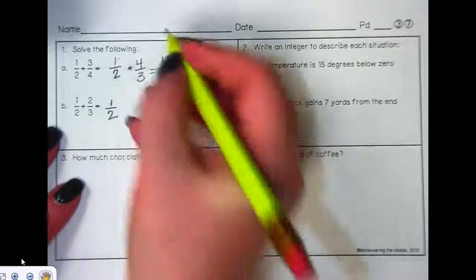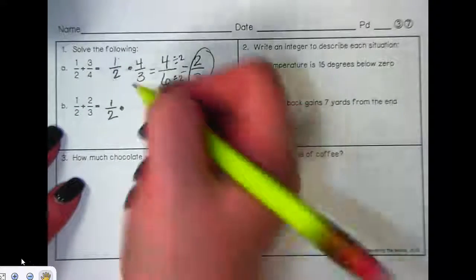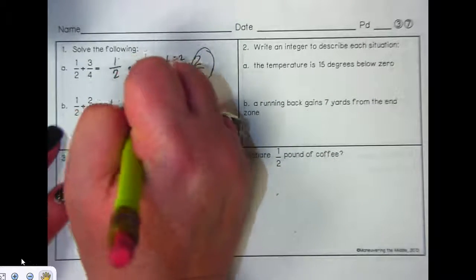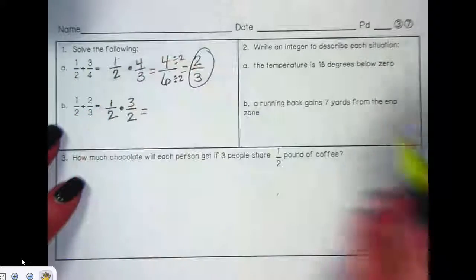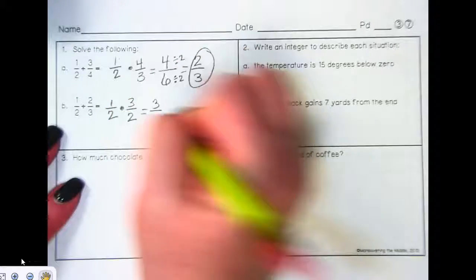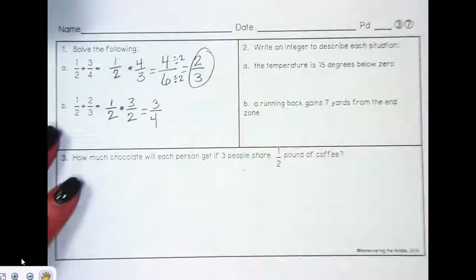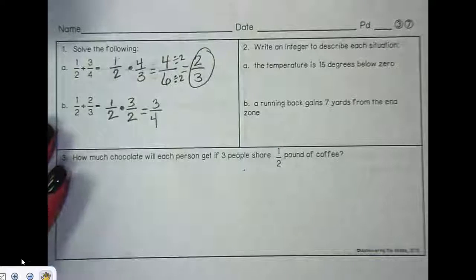All right, B, 1/2 divided by 2/3. Change the division to multiplication. 2/3, the reciprocal is 3/2. Multiply straight across. 1 times 3 is 3. 2 times 2 is 4. 3/4. Is that in simplest form?